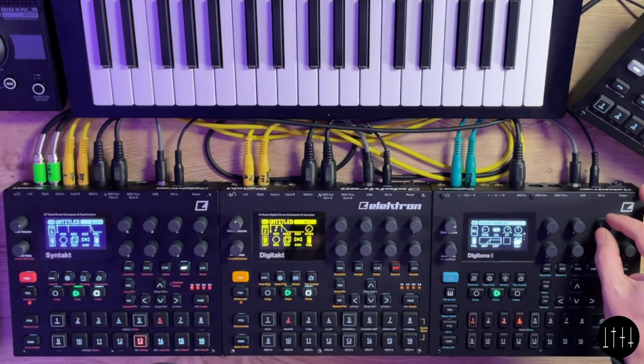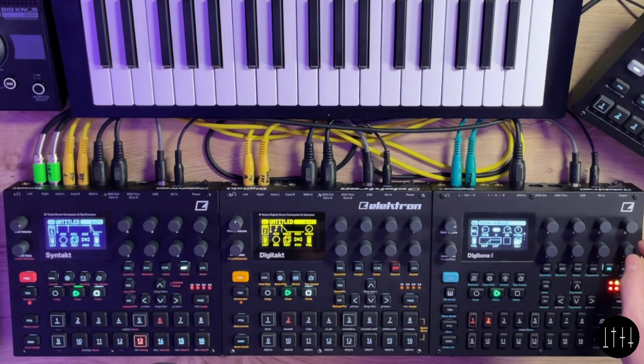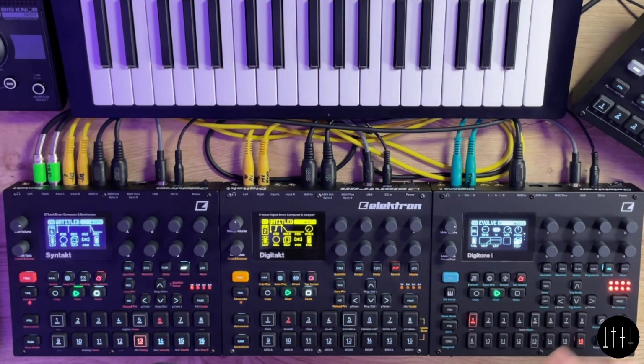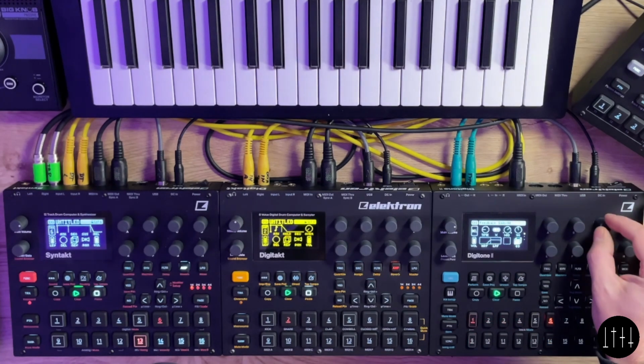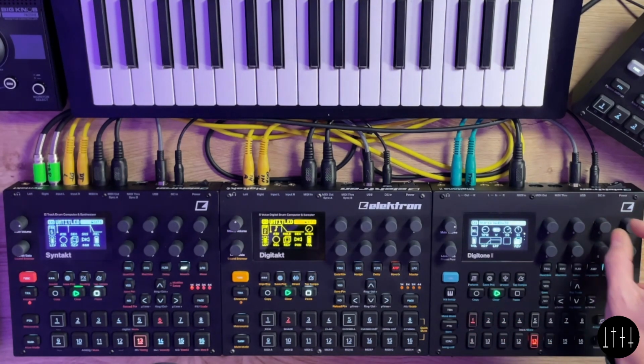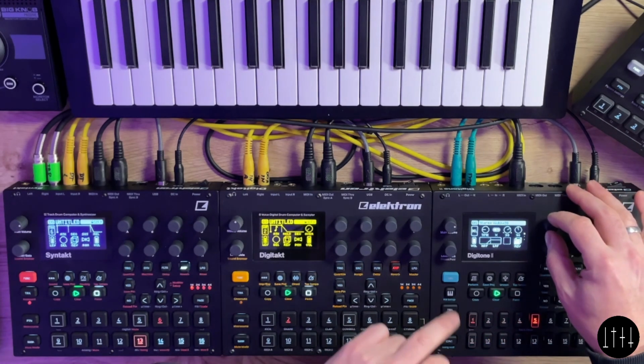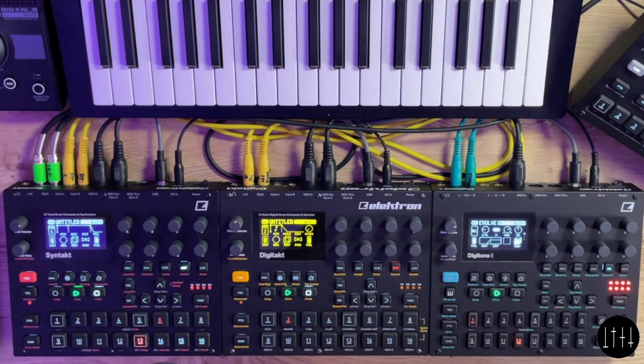Let's switch the delay to ping pong and make it a little bit wider. And now you can already hear how the pattern is evolving over time with very much delay and reverb, and how it stays interesting.